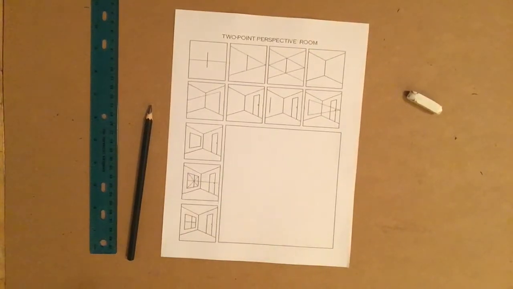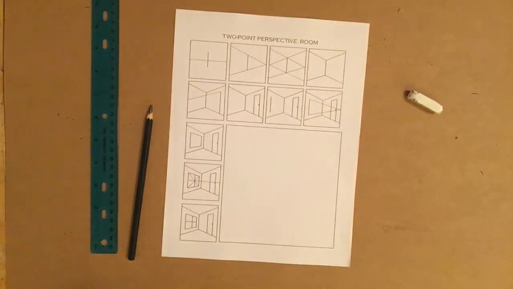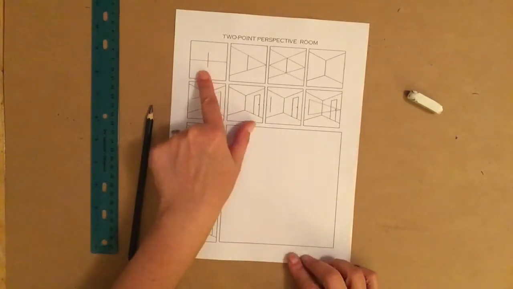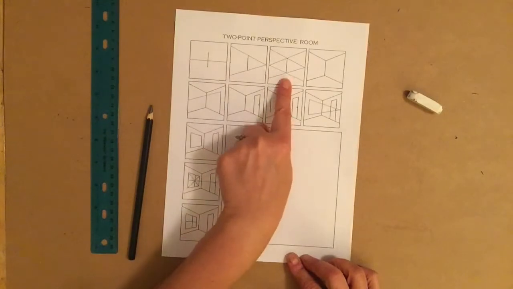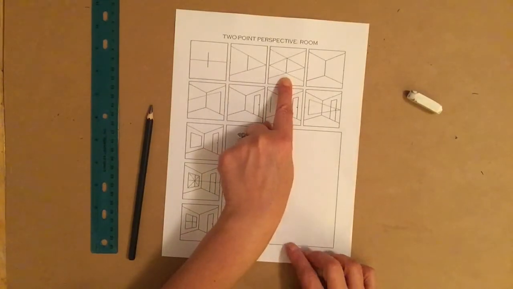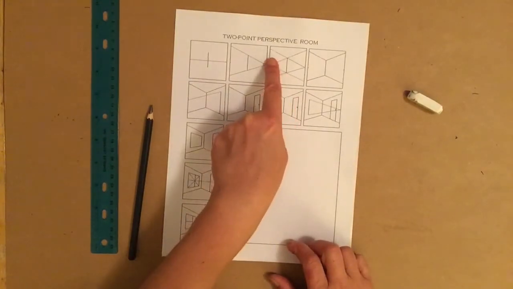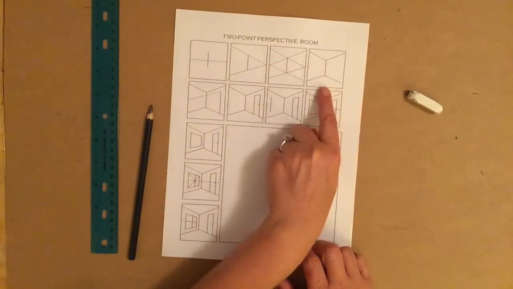To draw a 2-point perspective room, we're going to draw a whole bunch of lines until it looks kind of like a diamond, and then we're going to erase until it looks like that.